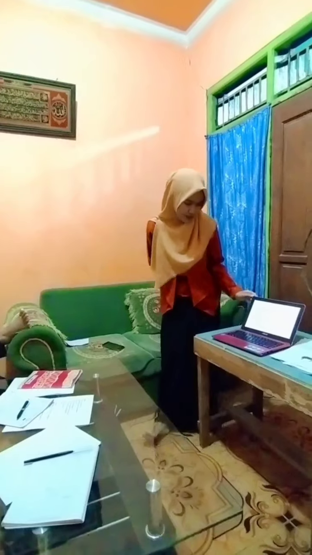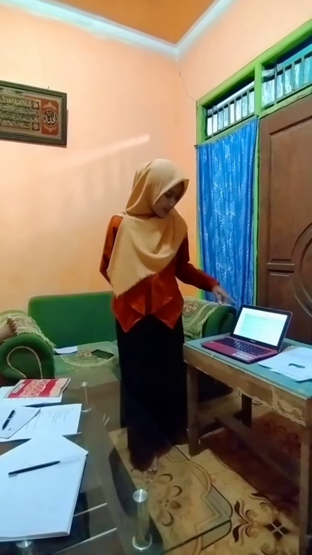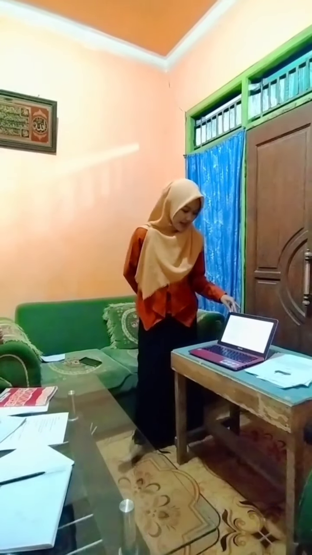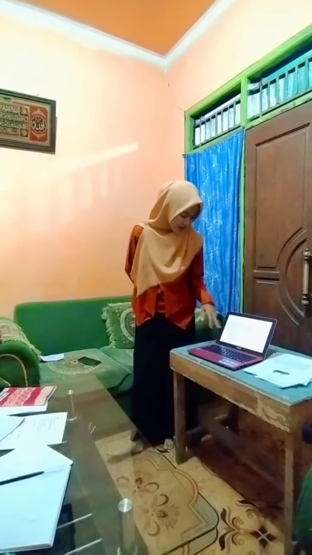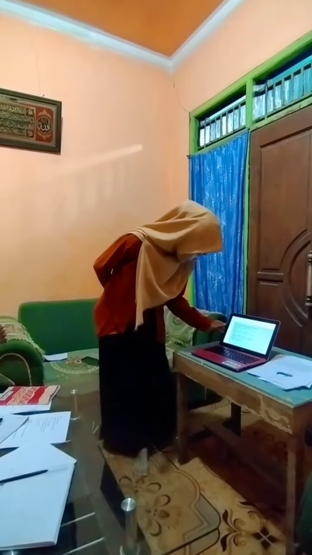And then there are language features of procedure text. The first is using imperative sentences or commands, for example, cut and then mix it and so on. The second is using action verbs such as cut, pour, mix, etc. The third is using connectives or conjunctions, for example, then, after that, finally, etc. The fourth is using adverbials such as 2 hours or for 5 minutes, etc. And the last is, of course, using simple present tense.